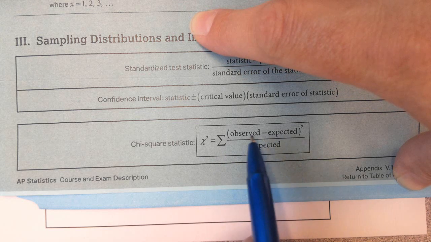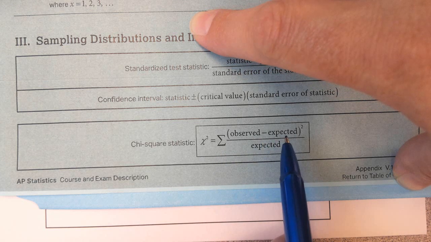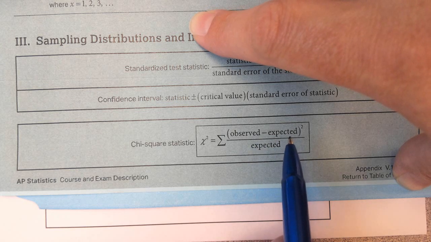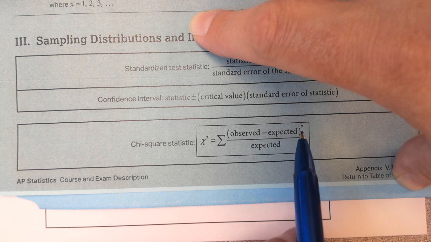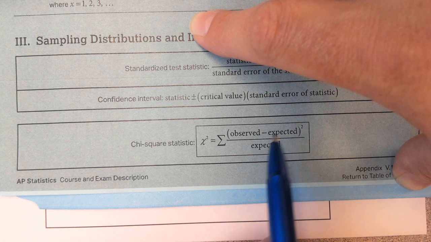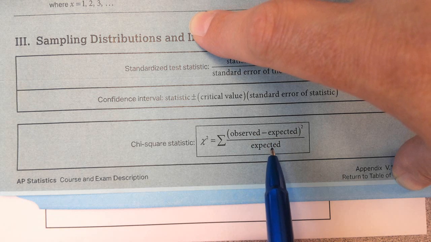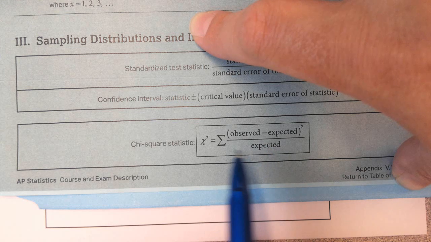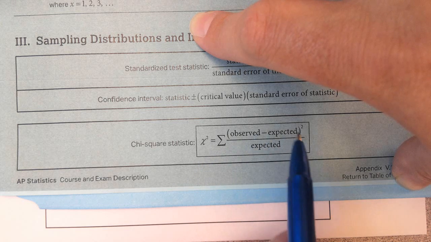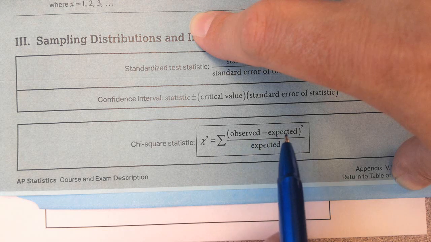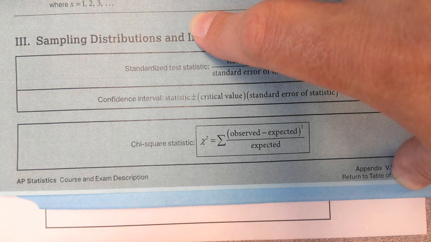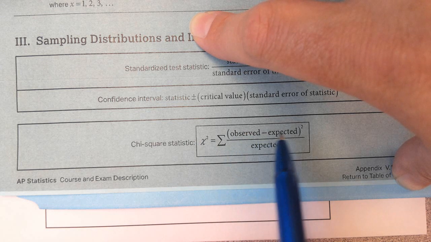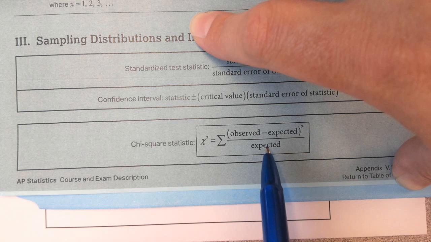We look at the differences between the observed and expected values. How different are those observed numbers and expected numbers in our table? Then we square them to make them all positive, and then we divide by the expected, which is sort of a proportional part. And then we sum those up. The bigger this gets, the bigger those differences were, the more likely we are to reject the null. So I need to add some observed minus expected squared over expected.